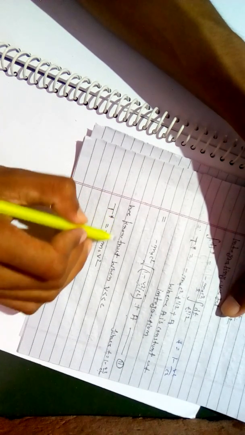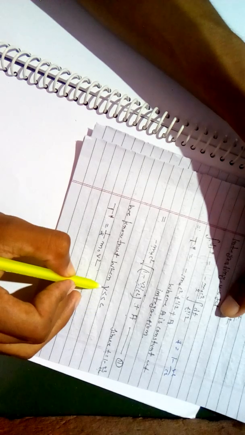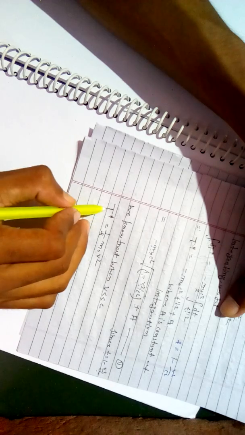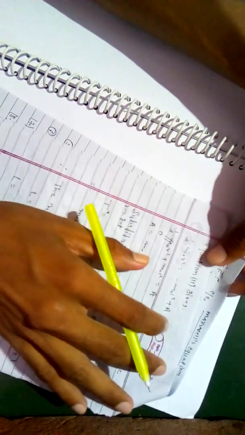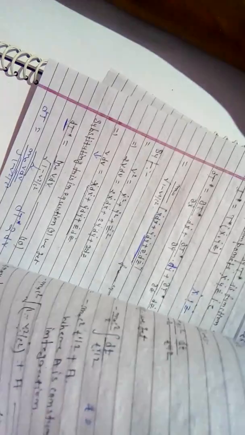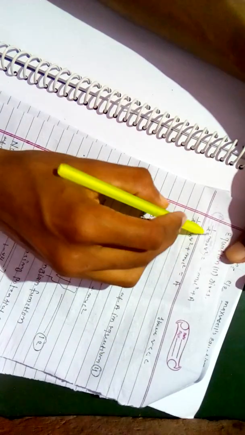We know that when v is very small, the classical term is T star equal to half m naught v square, which is the kinetic energy. This is equation 11.